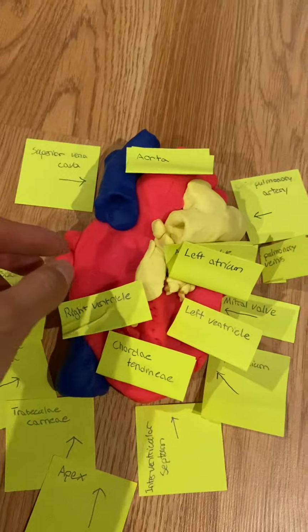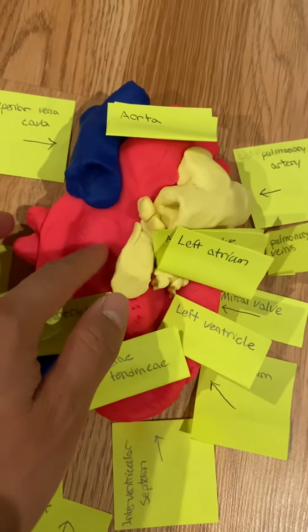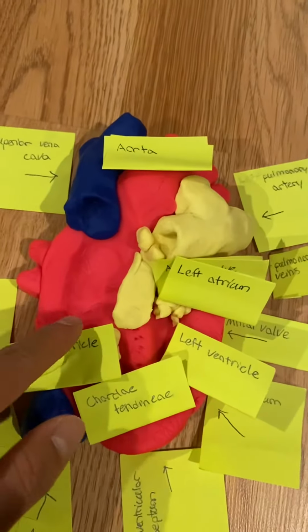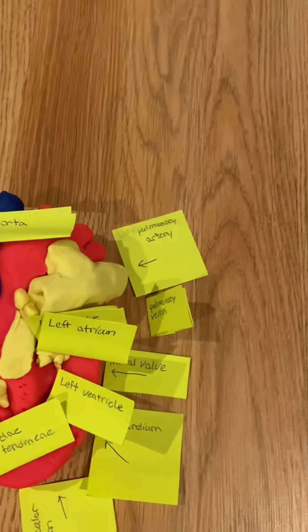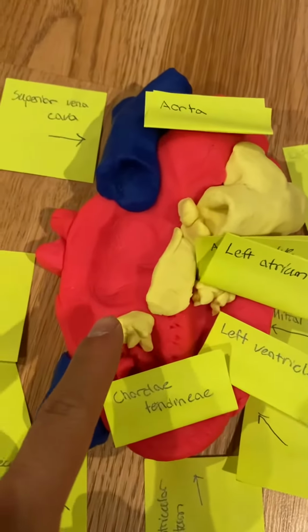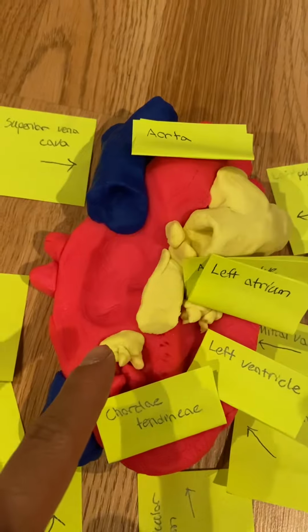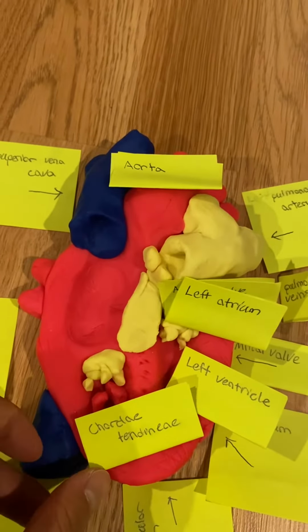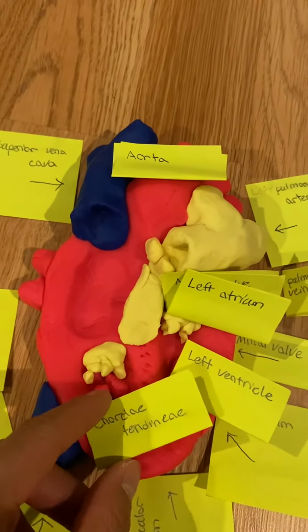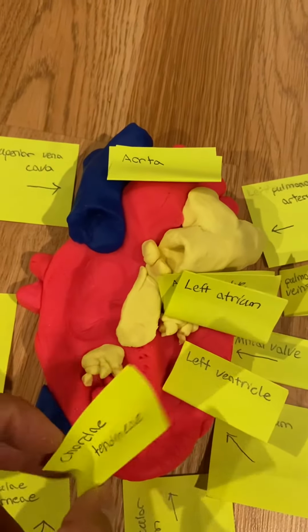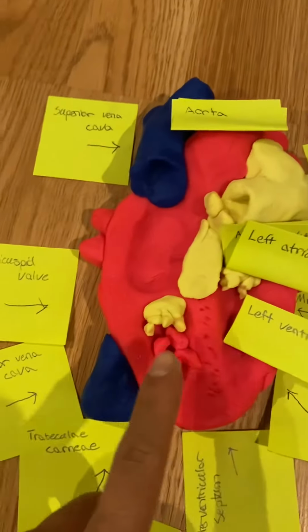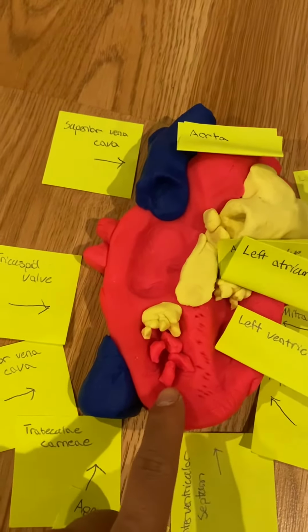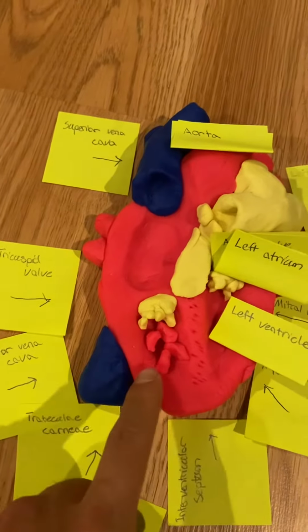the backside. And then in the right atrium, I made little grooves. It's hard to see on camera, but it's the pectinate muscle. And the blood flows from the right atrium to the right ventricle through the tricuspid valve, also known as the atrioventricular valve. And on the tricuspid valve, I made little string-like stuff to represent the chordae tendineae. And then the pink stuff right here represents the trabeculae carneae I made.